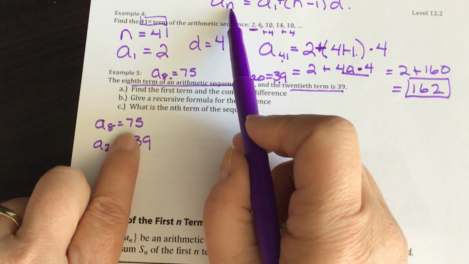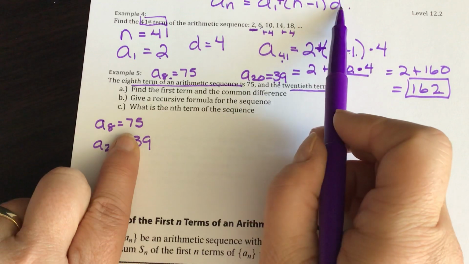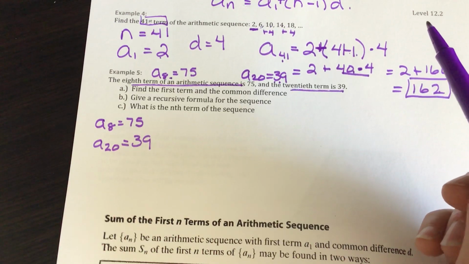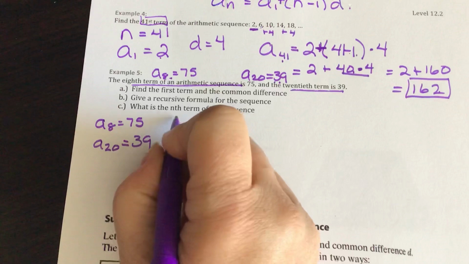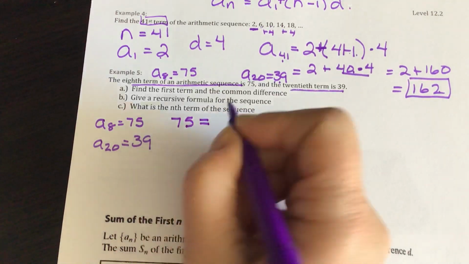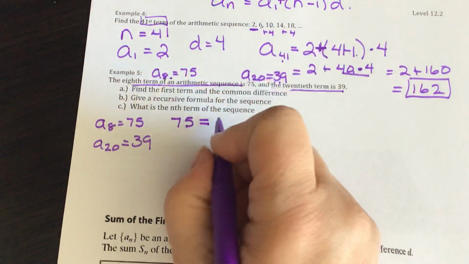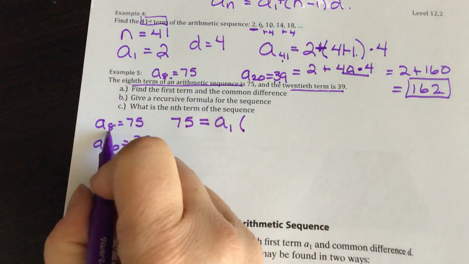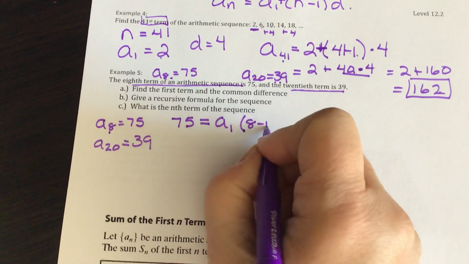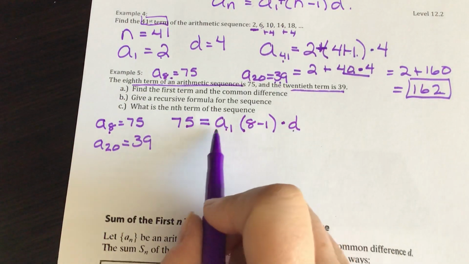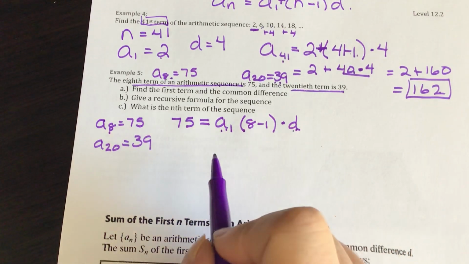Here I can solve a system of equations. So if I use this and say that for a sub 8, 75 equals a sub 1, I don't know that, plus n minus 1 times d, I know n is 8, so I have 8 minus 1 times d. So I have two unknown variables here. I don't know the first term and I don't know the common difference.